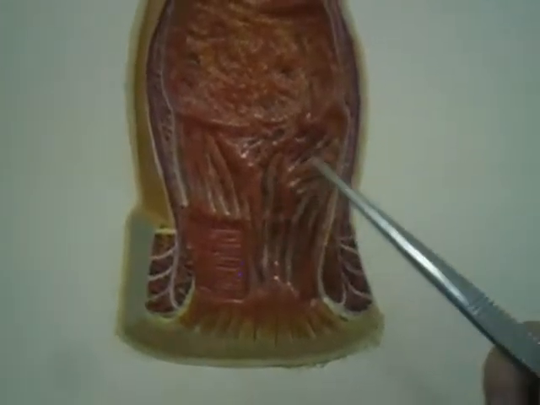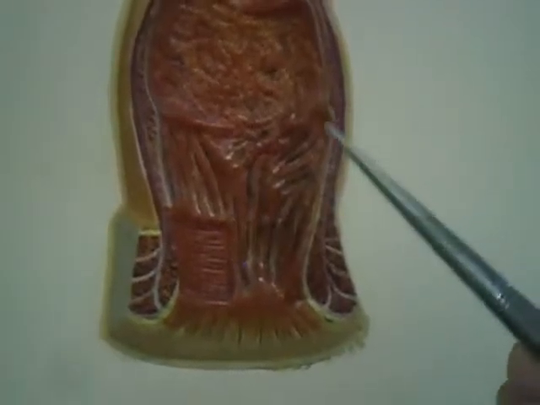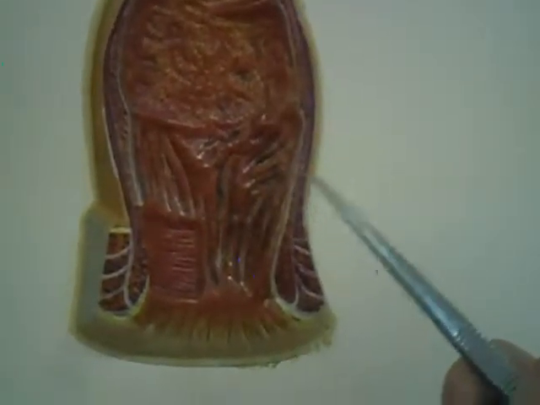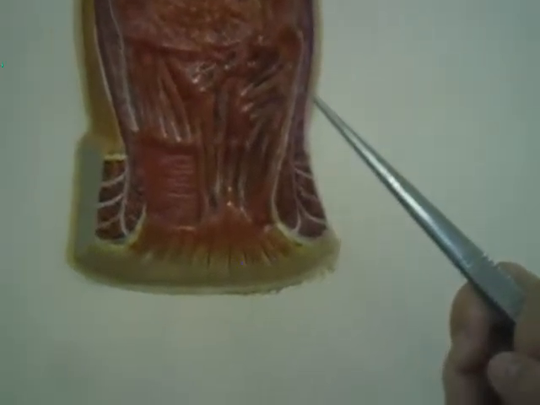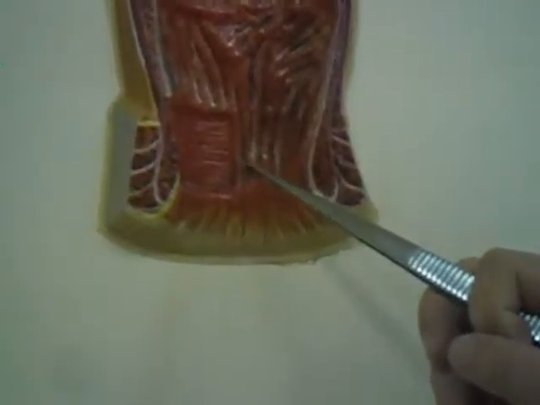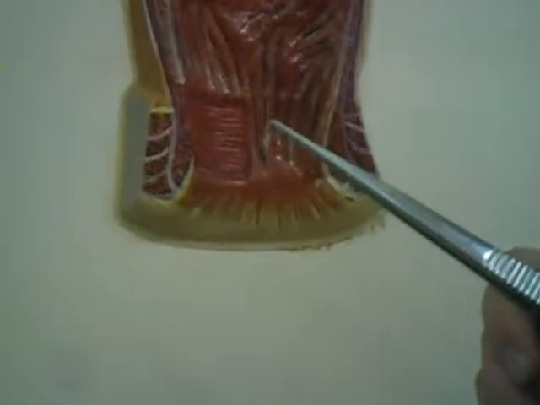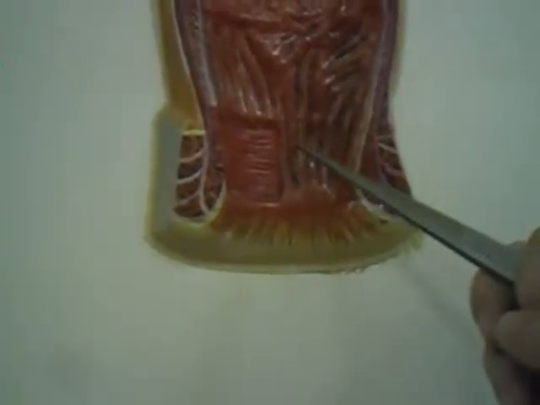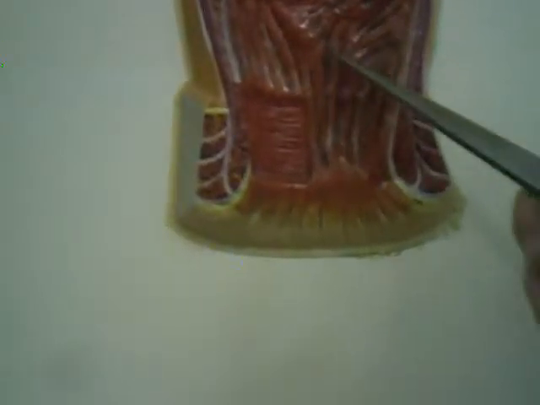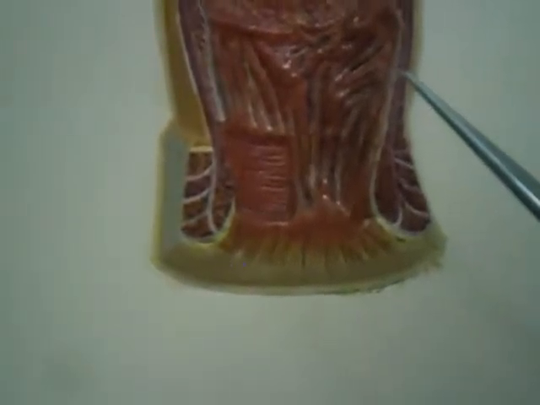And here very clearly developed longitudinal folds, and they have a specific name, columnae anales. That is the longitudinal fold in canalis analis. And the spaces between these columnae anales are called sinus anales.